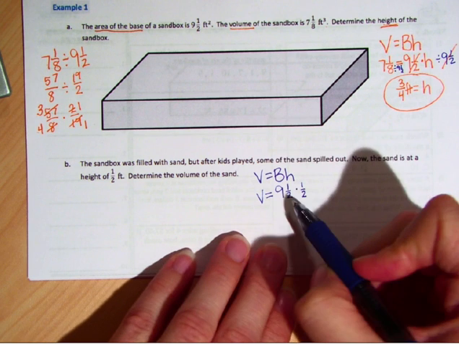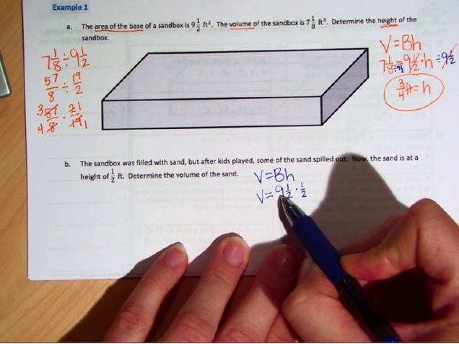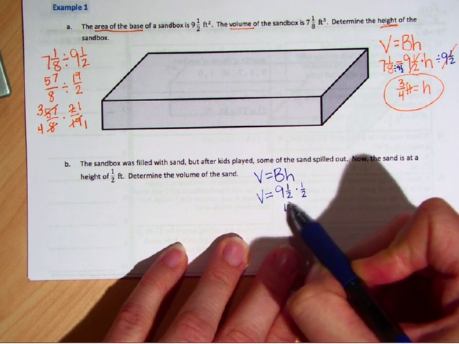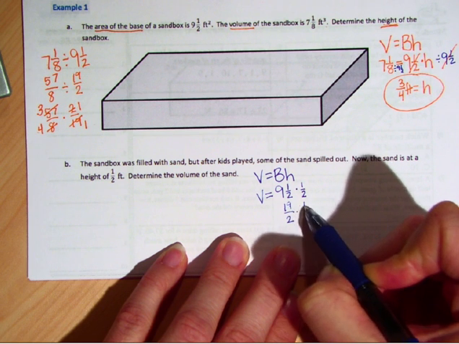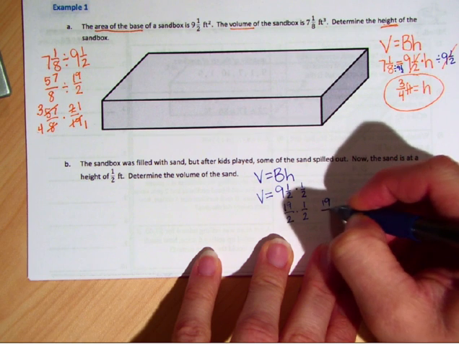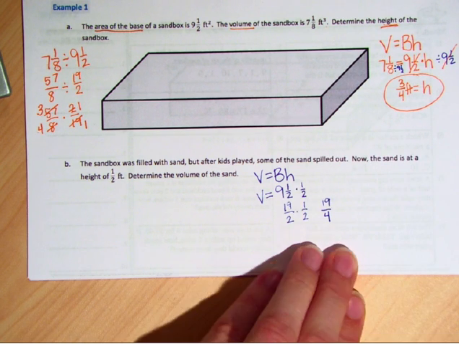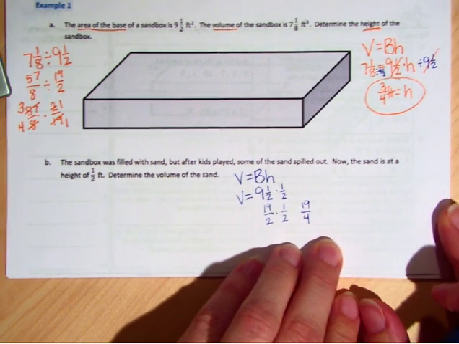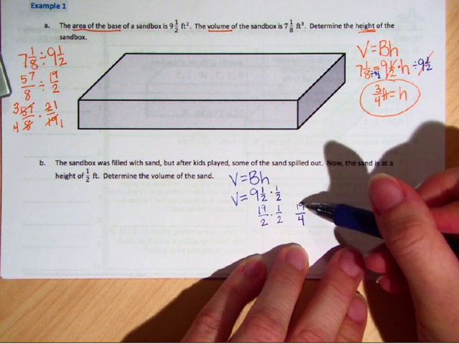Okay, now let's change to a mixed number and multiply. 9 times 2 is 18, plus 1 is 19 halves times 1/2. That is 19/4. Now I need to change it to a mixed number.